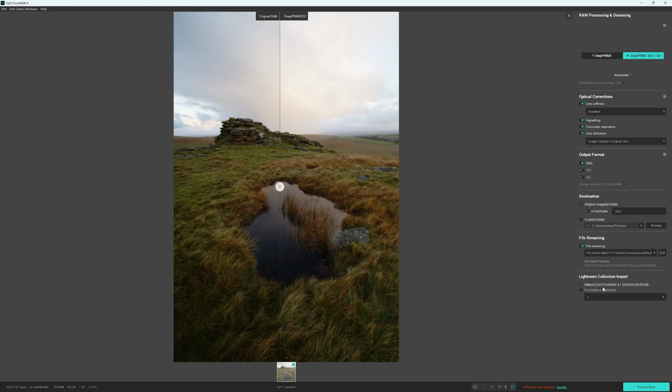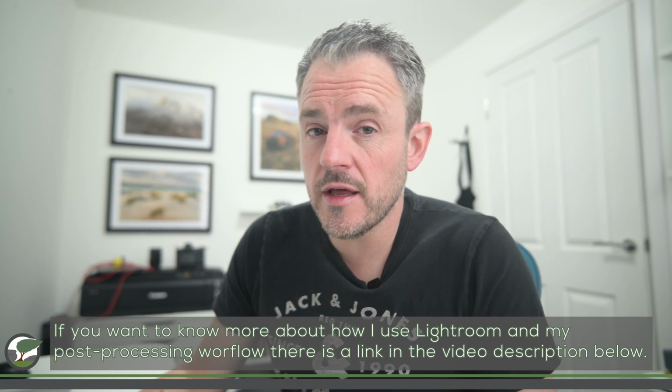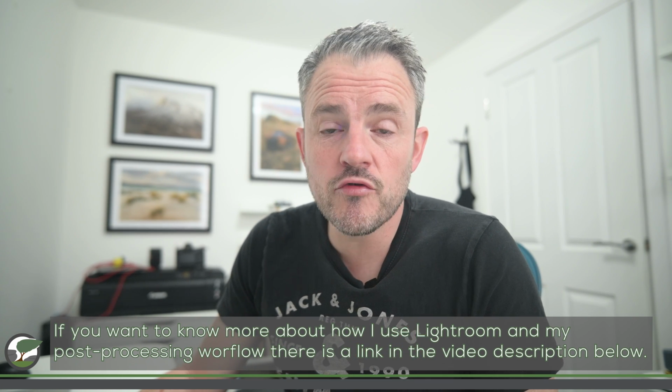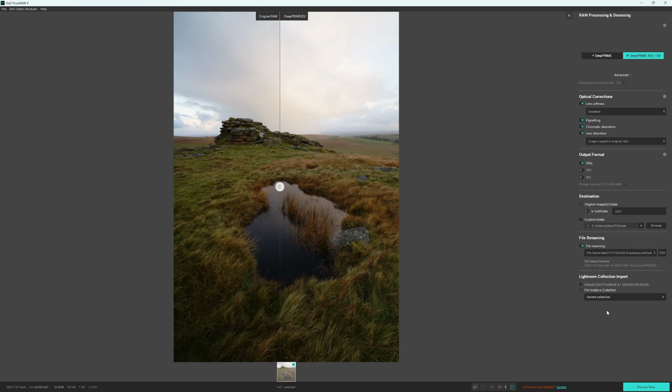Another feature, particularly if you haven't upgraded since PureRAW 2, you can now get it to put the resulting DNG file, or I'm picking DNG, into a collection. I work almost exclusively in collections, so I wanted to put it in the current collection. So where my raw file is in the collection, this DNG file will be automatically placed into that collection as well. So I've set all the options.